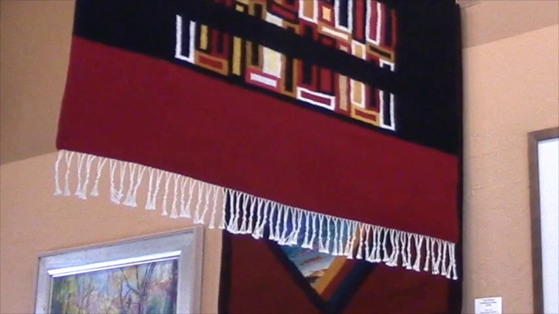It's not a rug. People always ask, is that a rug? Can I put it on the floor? A rug would have a thicker warp, which is the white fringe part, and would have a thicker weft so that it would hold up to foot traffic. These are specially made to be on the wall.